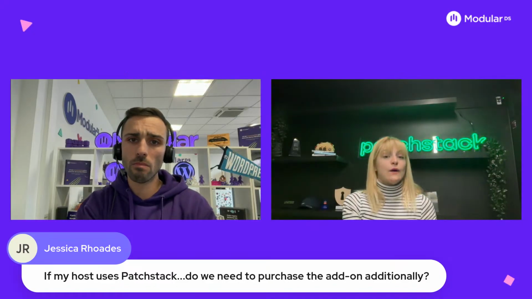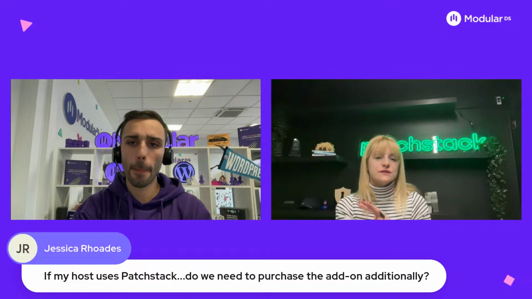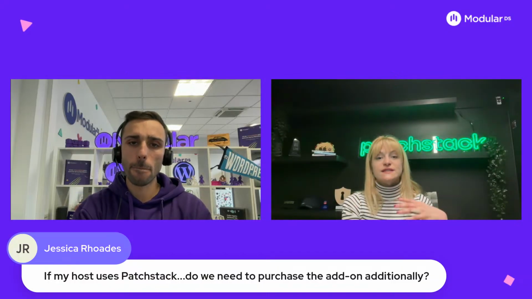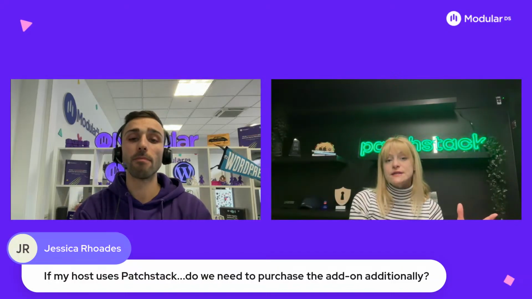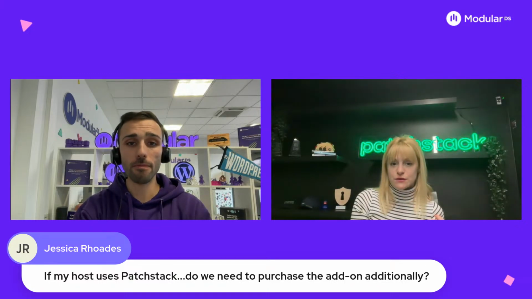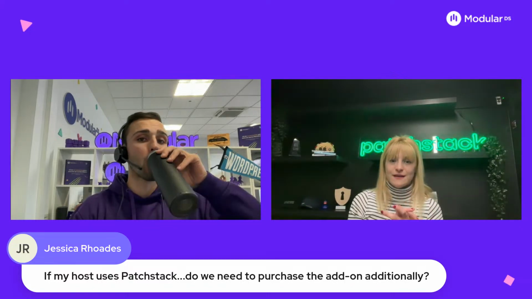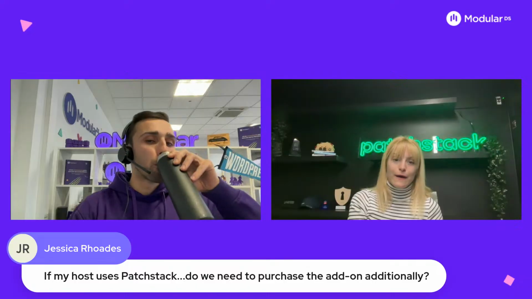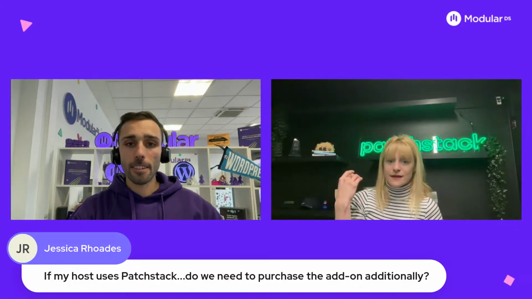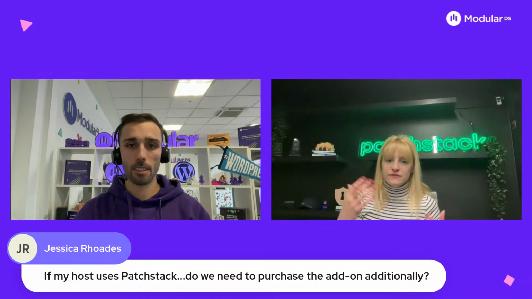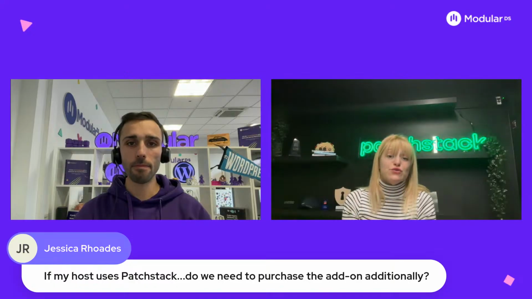So it depends how it uses it. I know with some hosts, we have agreements where they only send vulnerability notifications, but they don't provide the protection. So in that case, yes, get it through Modular DS. If your host has it as an add-on or included, then you're probably okay as long as you activate it. Then you don't need it separately.